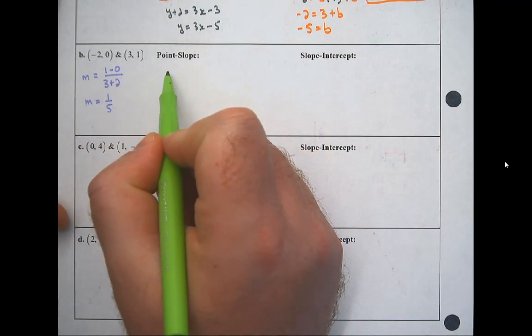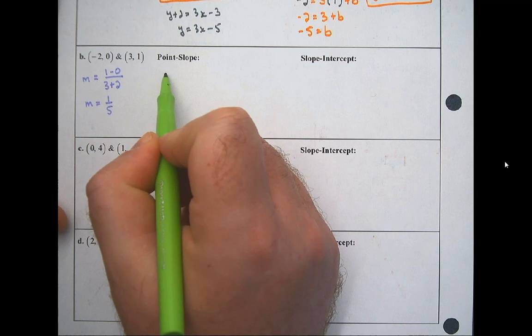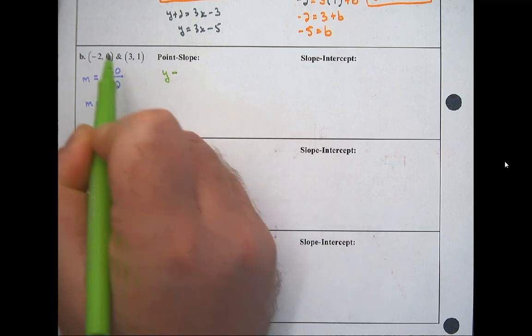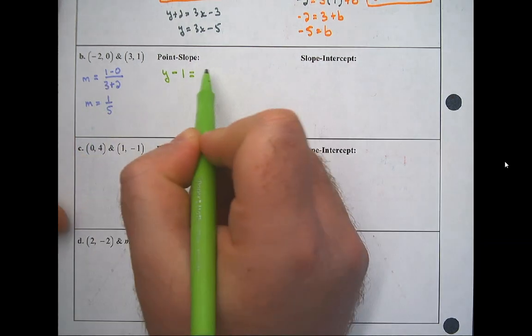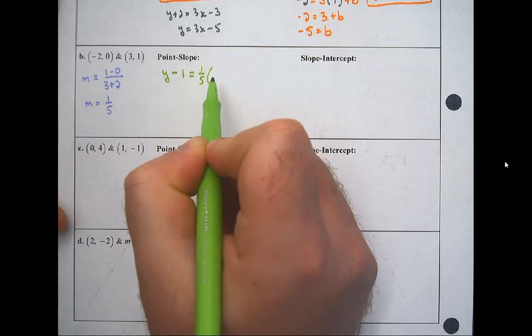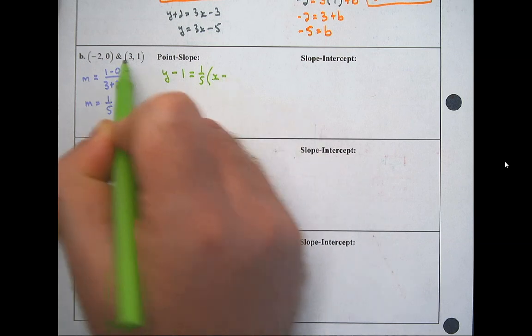So point slope is y minus y. So y minus 1 equals slope 1/5 times x minus x.